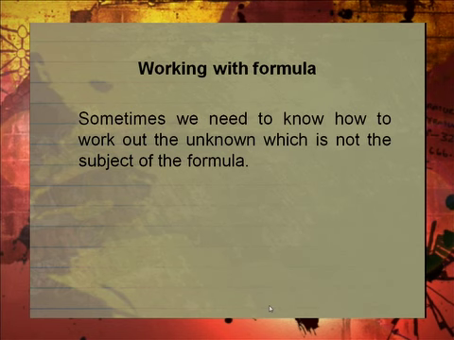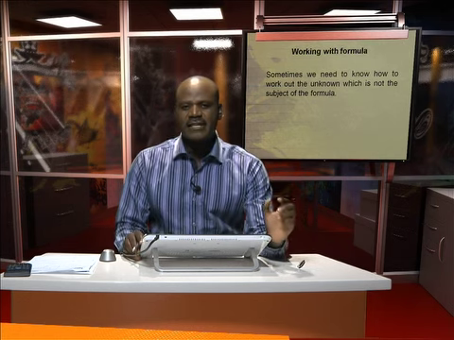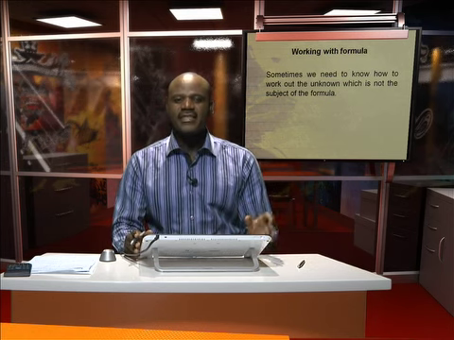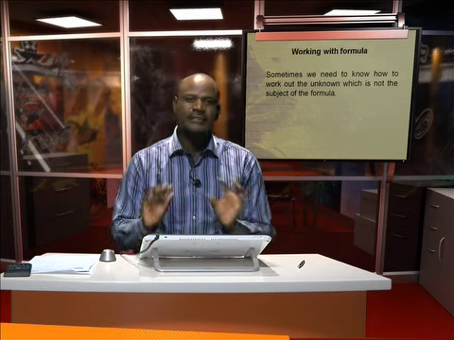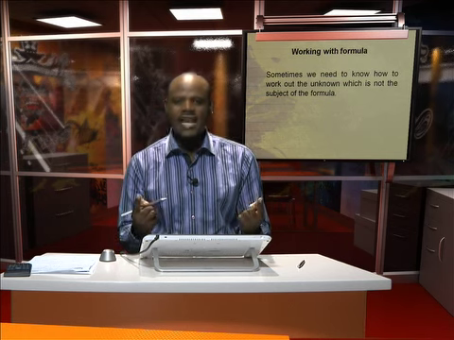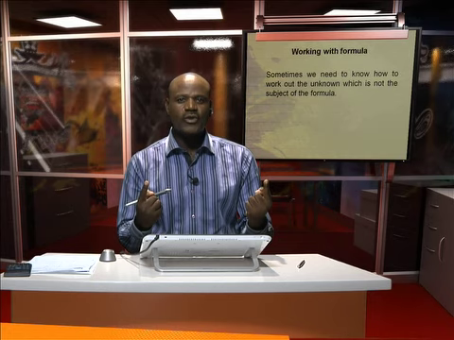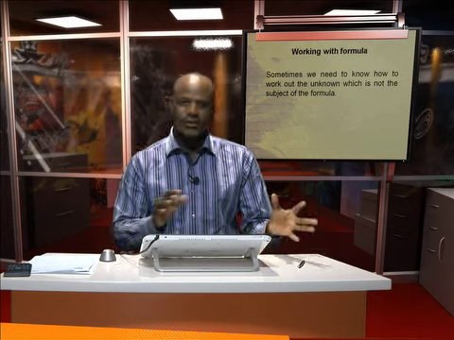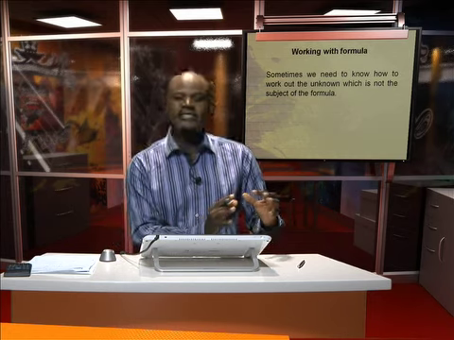In this lesson, sometimes we need to know how to work out the unknown, which is not the subject of the formula. With the previous lessons, we gave you the unknowns directly, by themselves on the left. You just substitute your right-hand side and come up with the answer. In this case, we're going to do a sort of reverse, because the unknown will now be on the right-hand side. You have to do some mathematics and get it by itself.